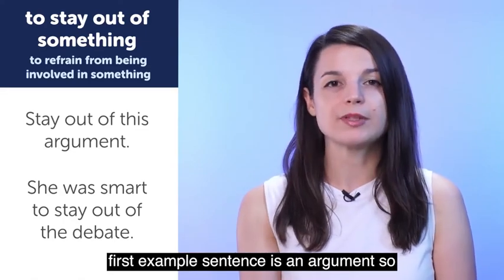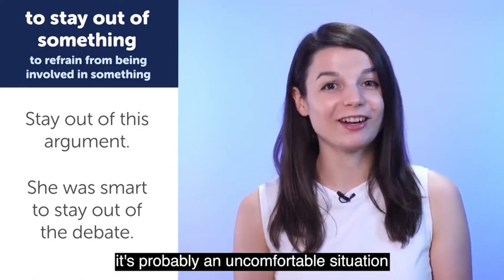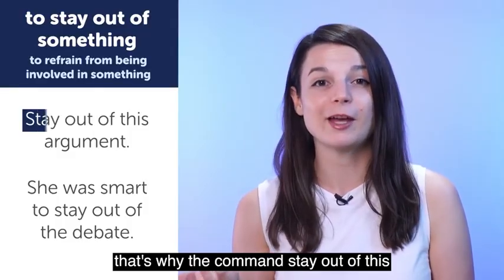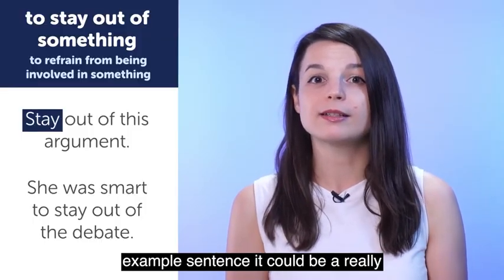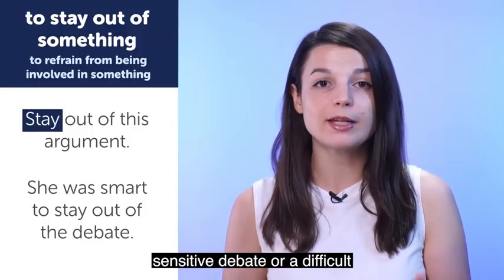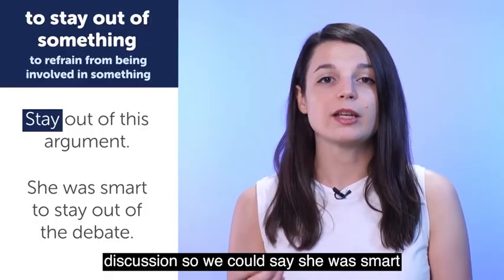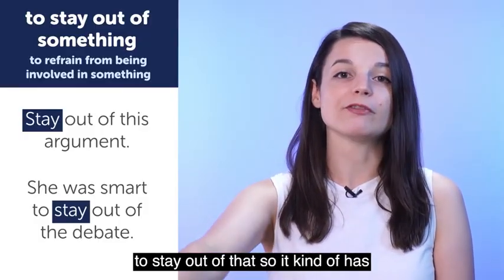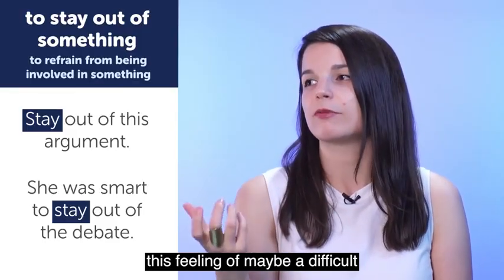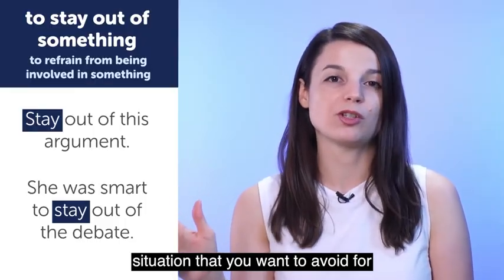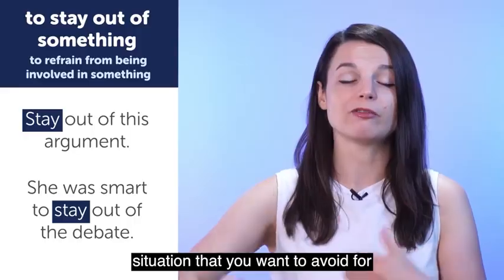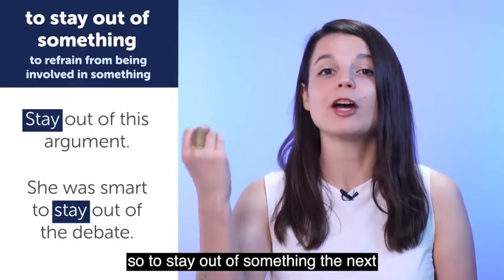So the first example sentence is an argument, so it's probably an uncomfortable situation. That's why the command "stay out of this argument" might be used. In the second example sentence, it could be a really sensitive debate or a difficult discussion, so we could say "she was smart to stay out of that." So it kind of has this feeling of a difficult, challenging, or uncomfortable situation that you want to avoid for some reason. So, to stay out of something.